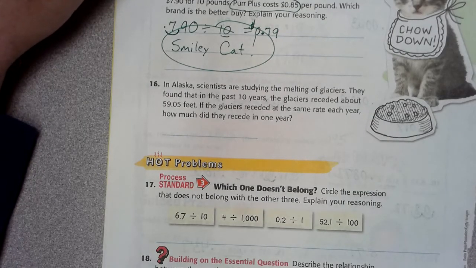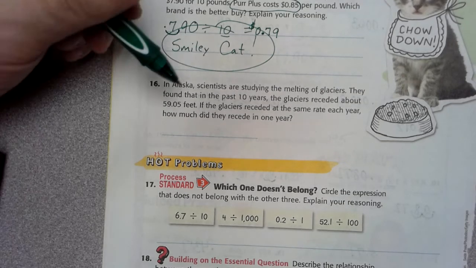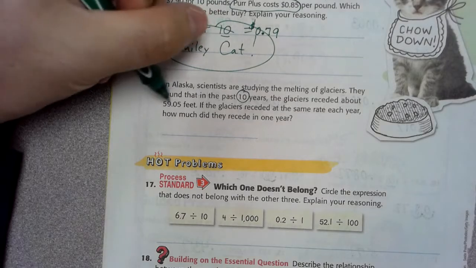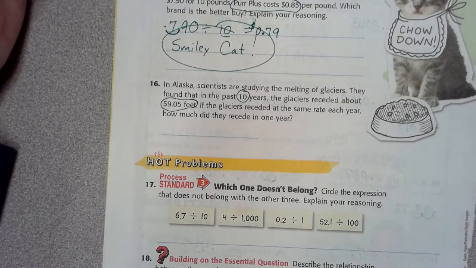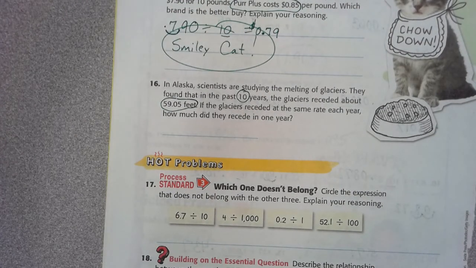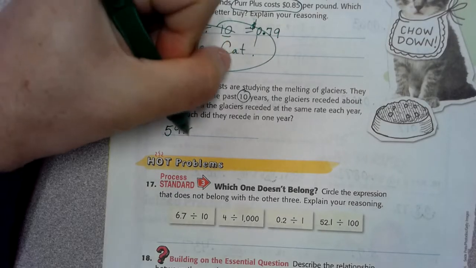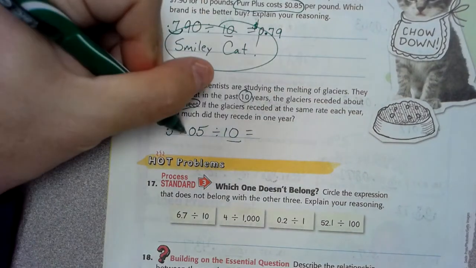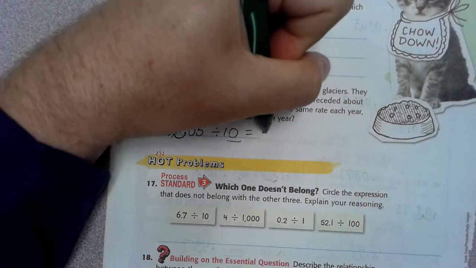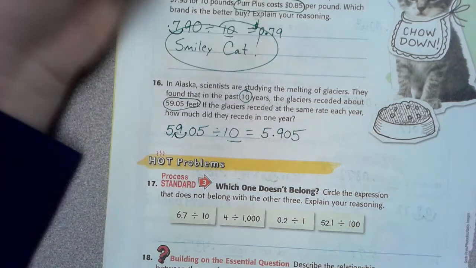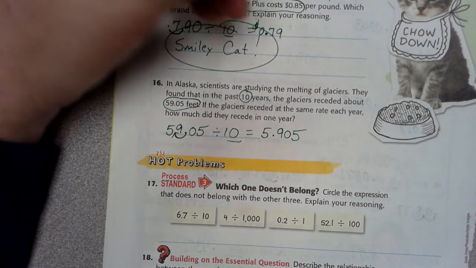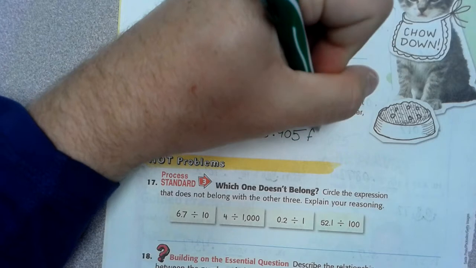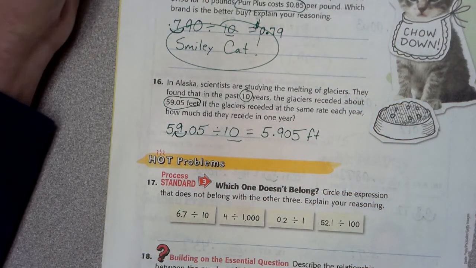All right. And then the next one, in Alaska, scientists are studying the melting of glaciers. They found that in the past 10 years, the glaciers receded that much. If the glaciers receded at the same rate each year, how much did they recede in 1 year? So basically, you're taking this divided by 10, which equals, there's 1 zero. We're going to move this over one place value right there, which gives us 5.905, or 5 and 905 thousandths feet. So it's basically almost 6 feet a year. So that's not a lot of movement, but still it's enough.